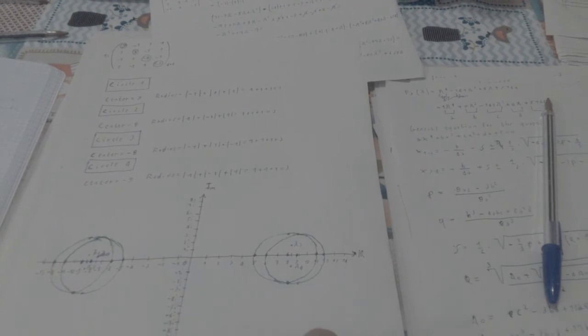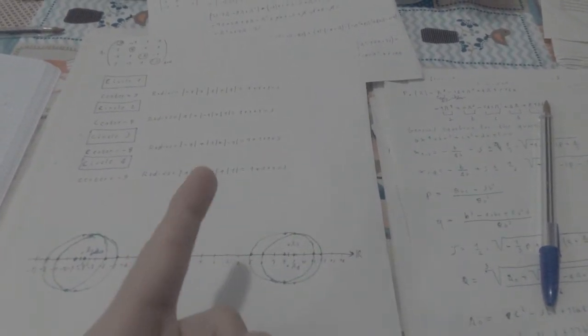And with Cardano's formula, you basically get only one root. In order to find the other two, you need to bring everything into polar coordinates. So it's madness.